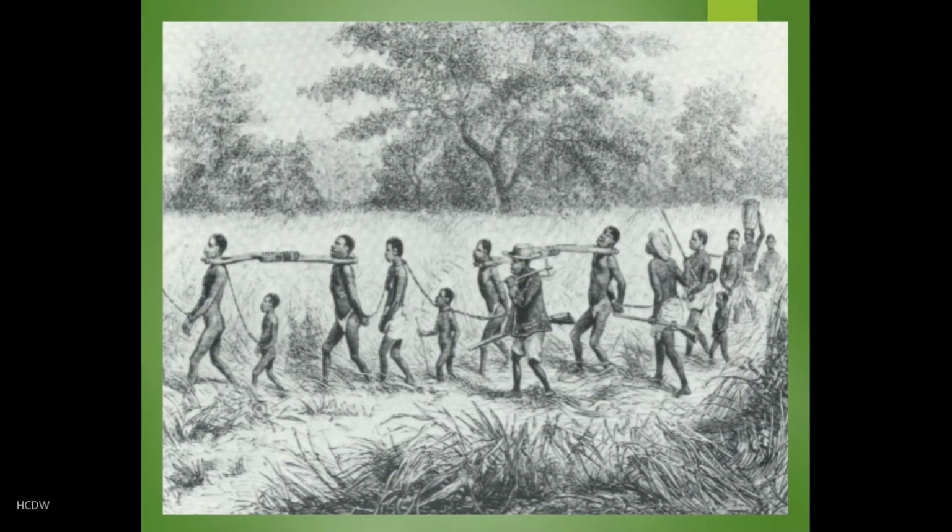And upon reaching the coast, they would be thrown into a prison for holding. And of course, conditions even in those prisons were horrific. And so untold thousands would have died at some stage in this process already without ever even making it to the ocean itself. In those prisons where they were being held, they would have met Europeans for the first time.